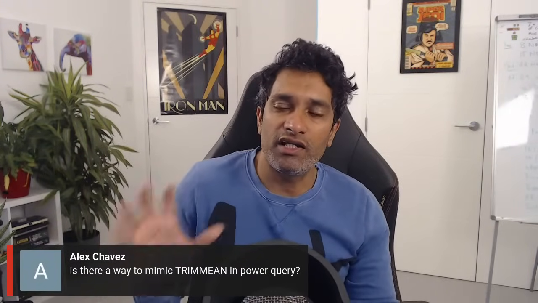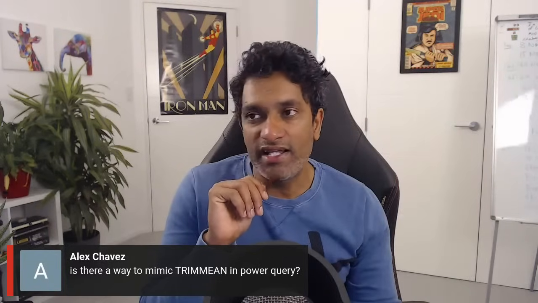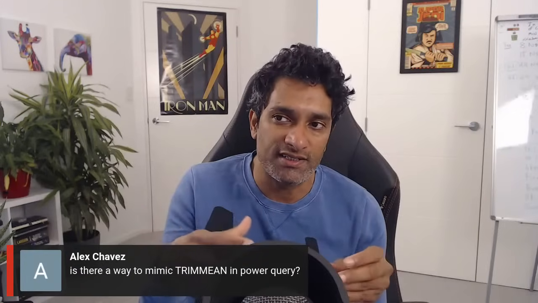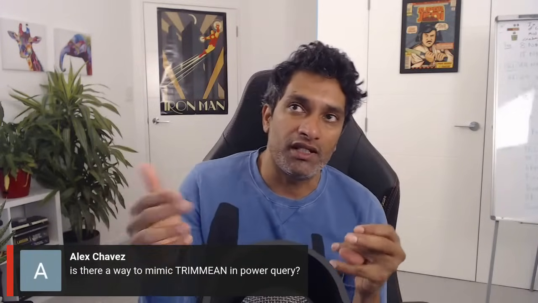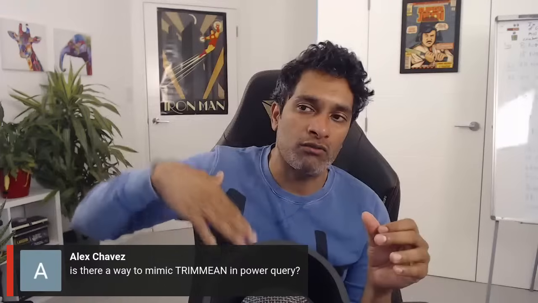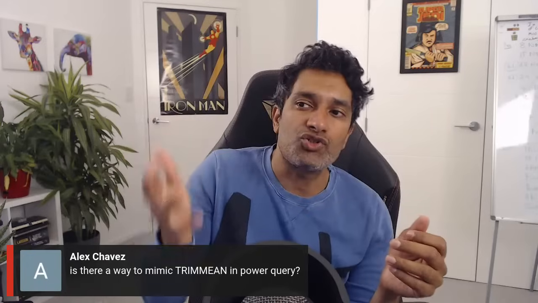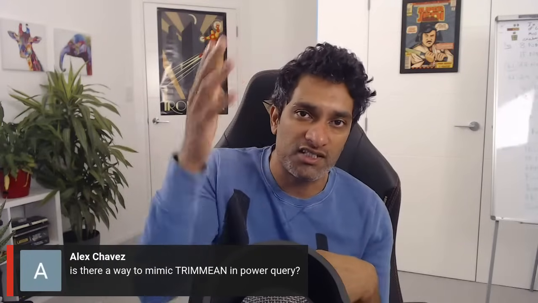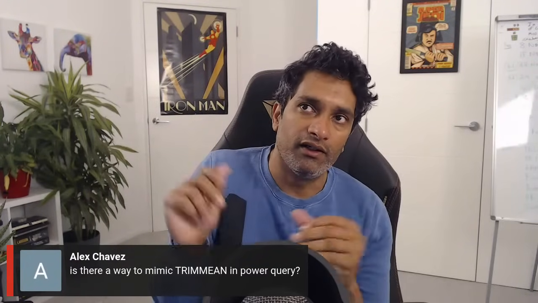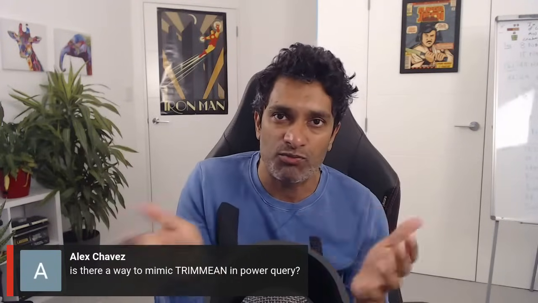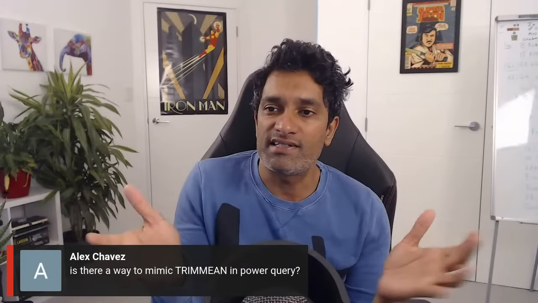Another reason why Power Query is not the place to do trim means or averages is it's kind of like a lazy software. So it wouldn't do an operation until it is absolutely necessary. So what you need for trim mean is you need to exclude the top and bottom, let's just say 10% of values. That means you need to know what is top 10, what is bottom 10. Which means the list needs to be sorted. And sorting is an operation that Power Query thinks is just like a cosmetic UI thing. It doesn't really sort the data.